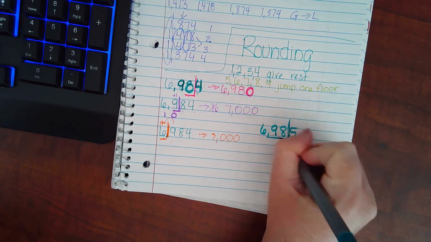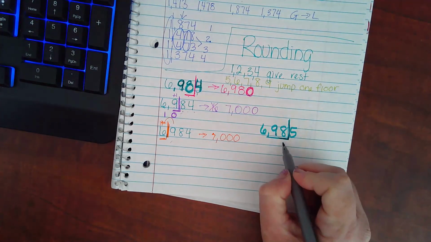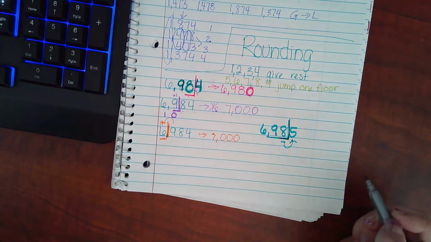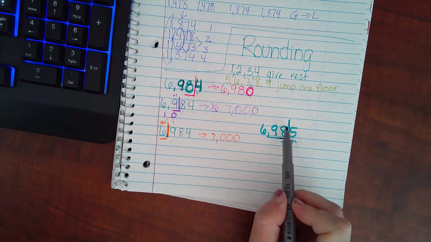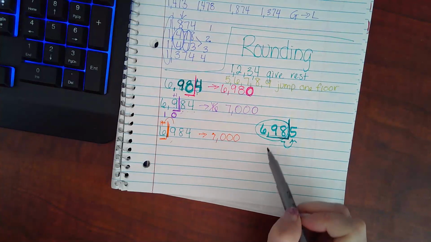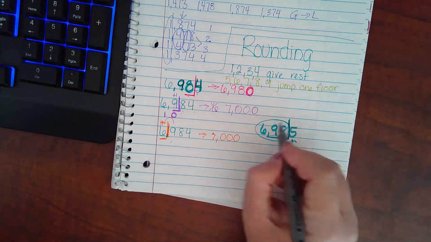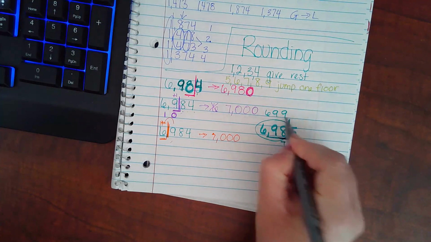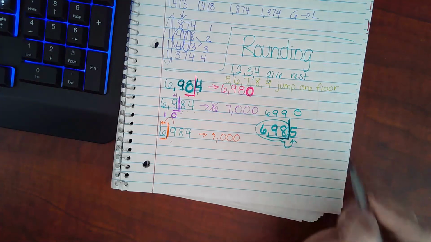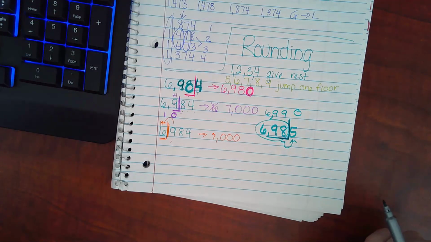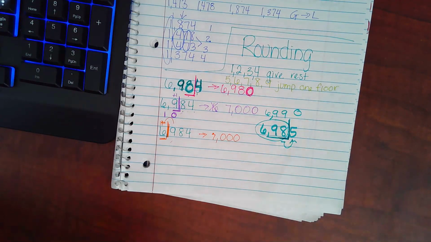So if it's jump one floor, nearest tens place, this tells us what to do. We have jump one floor. So if we look at this number, 698 or 698, that would be a 699, and then this would become a 0. So your whole new number is 6,990. Okay, thank you. I hope that helps.